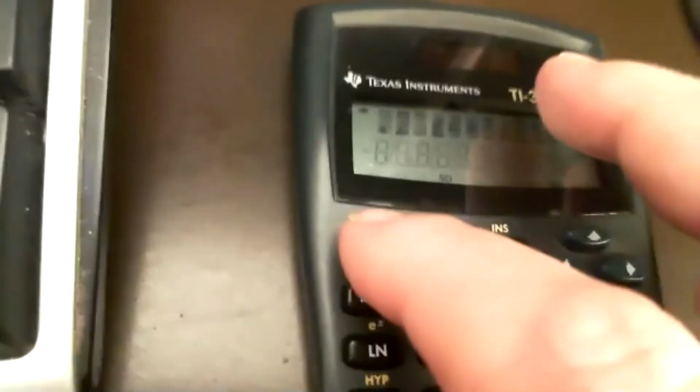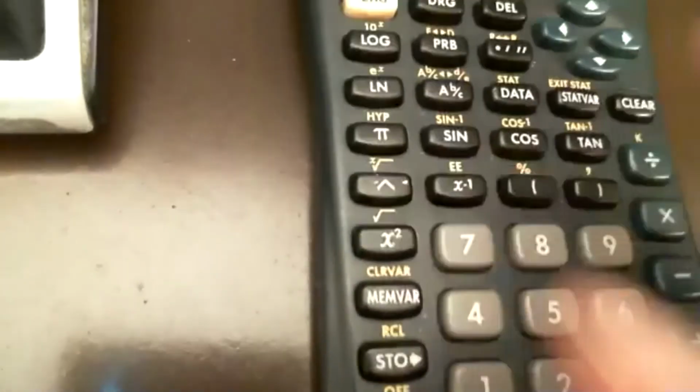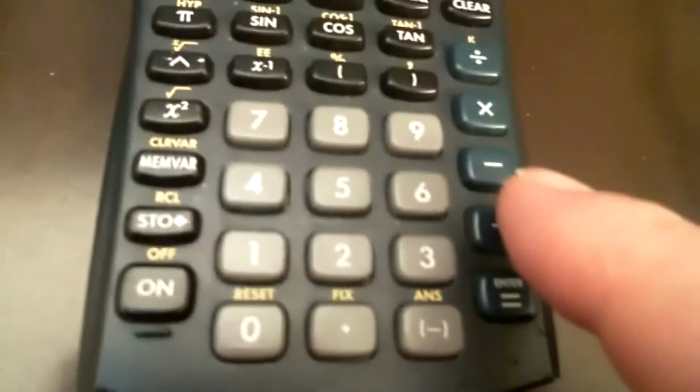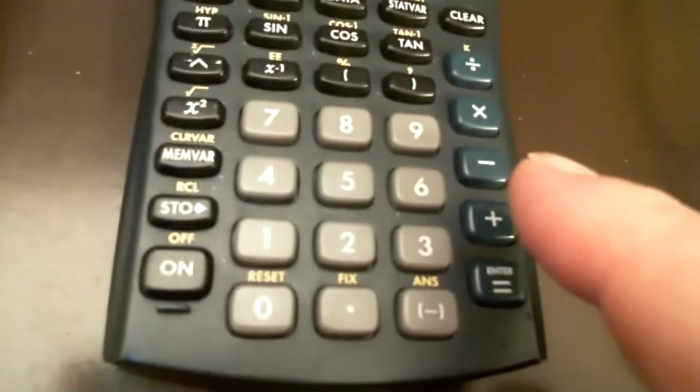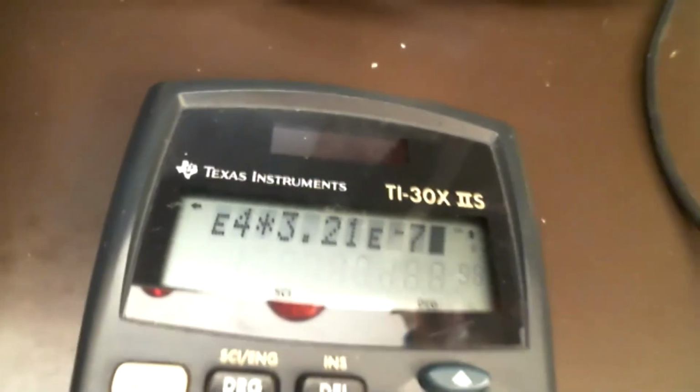Now I'm going to do times 3.21, and now it's 10 to the minus 7. To get the exponent, 10 to the power, second key, double E. Now for negative, listen carefully. You do not use this key for a negative power of 10. That's the subtraction key. You use the key right here with a bracket minus bracket. And when I do that, you'll see up there, I have a minus sign after the E, and now I'll put a 7, and that's 3.12 times 10 to the minus 7.